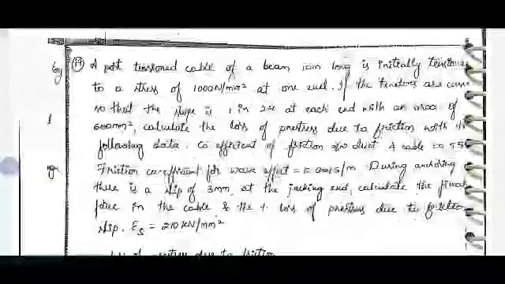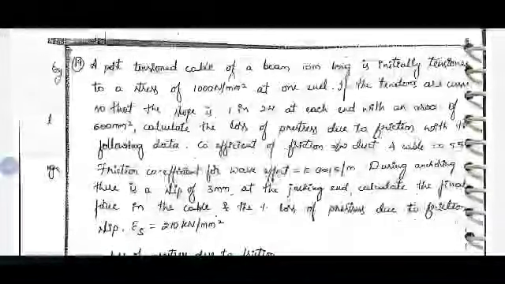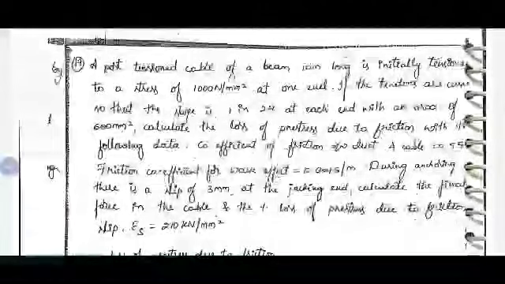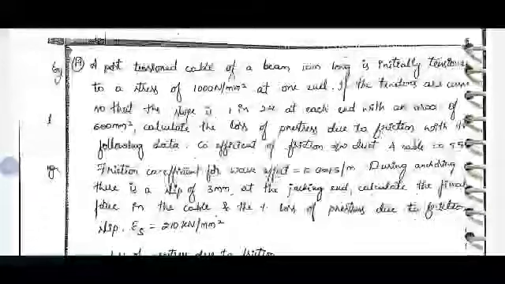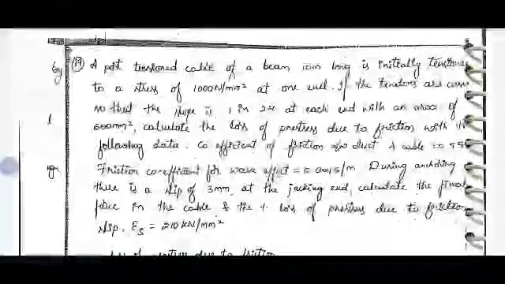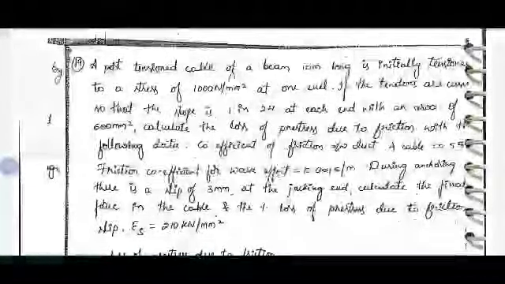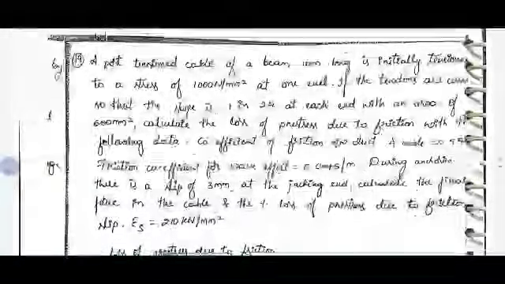Again, here also you need to observe. First you need to find out loss due to friction. But along with friction, you can observe here, it is given there is a slip of 3 mm. So that means loss due to anchorage is also there. So you need to find out that also. You need to find out loss due to friction and loss due to anchorage slip.